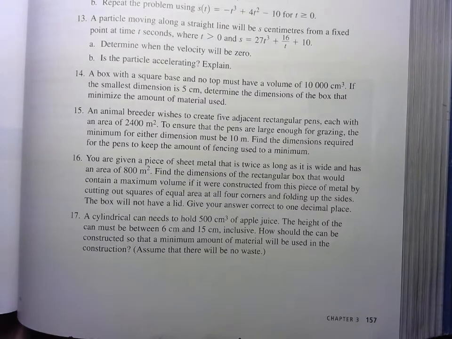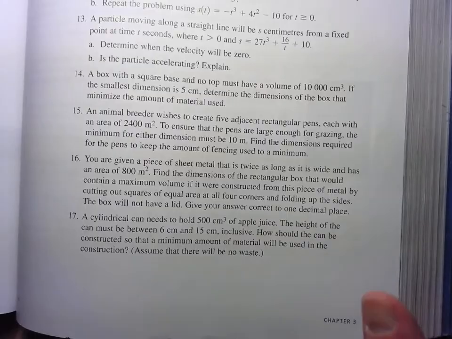Now, we've already done a similar problem, and we found that if there wasn't any restrictions, we should get a can whose diameter is the same as its height. So we'll have to see if that's still the case here. Let's get rid of the textbook, draw ourselves a diagram, and solve this problem.